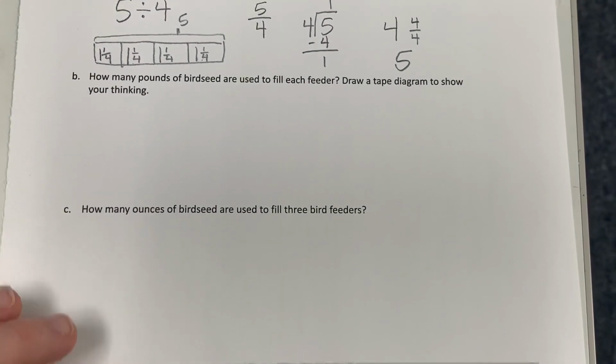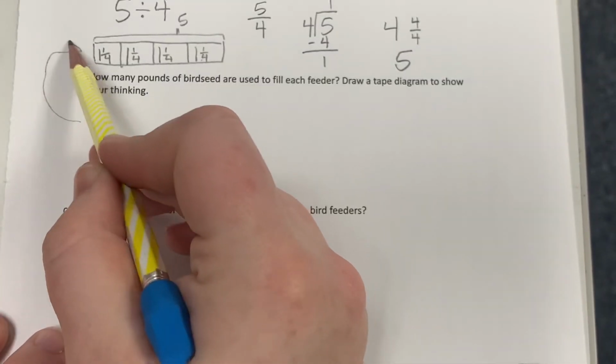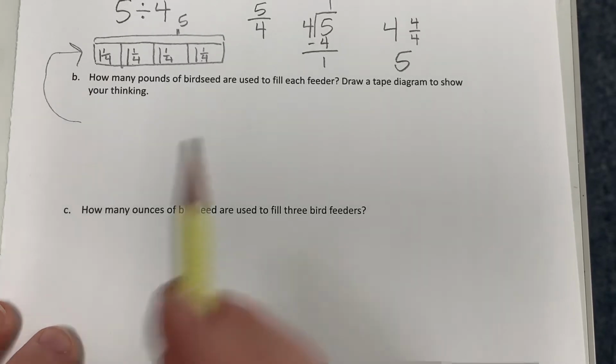Okay, and how many pounds of birdseed are used to fill each feeder? So let's draw a tape diagram. Sorry, I got ahead of myself. How much bird feed was used to fill 3 bird feeders? So how many times do I need to add it this time? 3 times.